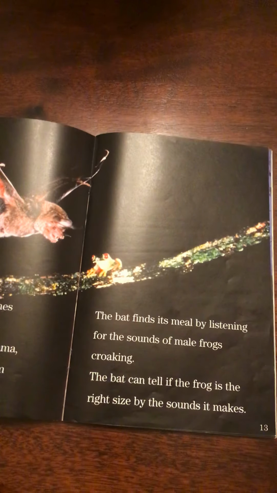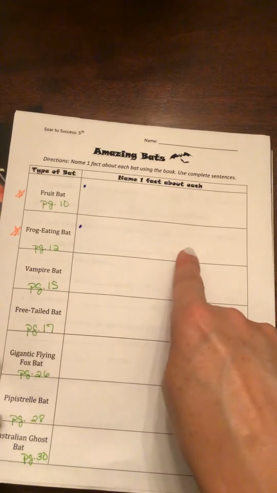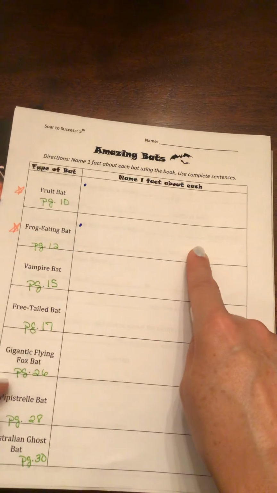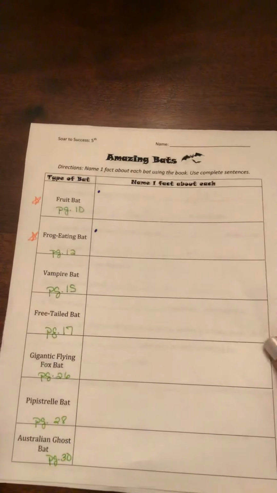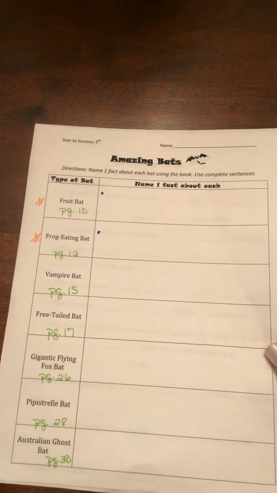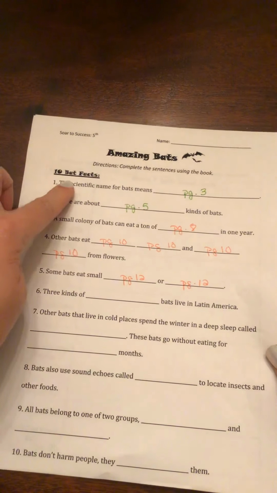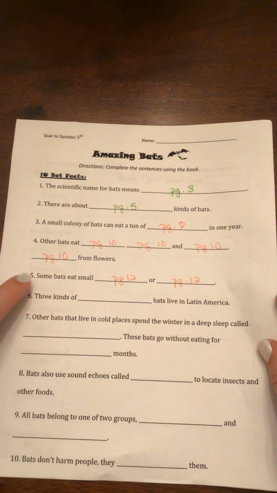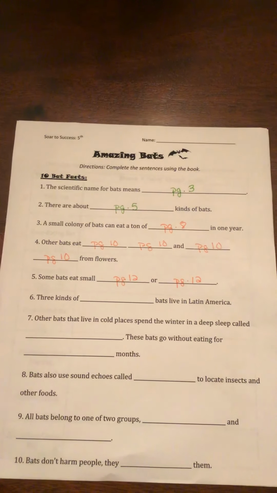I bet you that might answer a question over on your skill sheet about frog-eating bats. Name one fact about a frog-eating bat. That's kind of a cool one. So again, on your skill sheets, I need you to name one fact about the fruit bat and the frog-eating bat. And on your 10 bat facts, on your fill in the blanks, you are going to do through question 5. Okay? Hope that was enjoyable, and we'll see you soon for lesson 3.